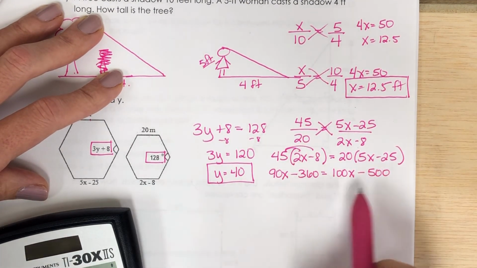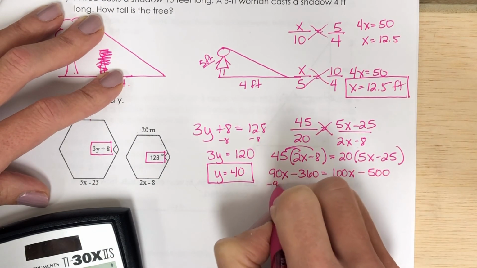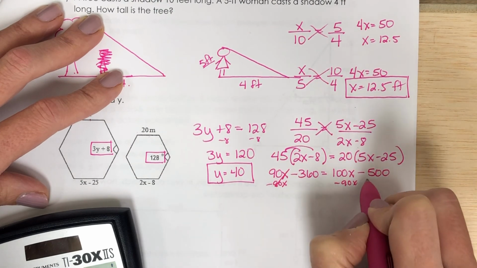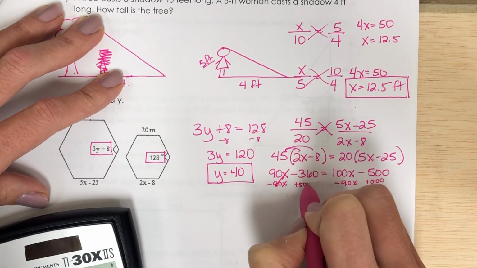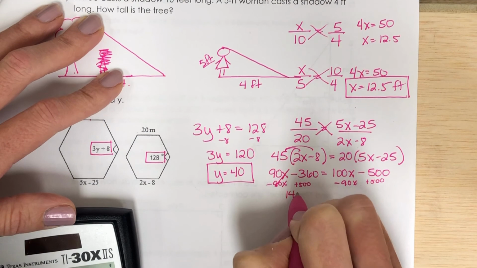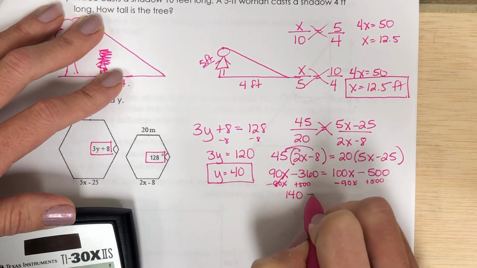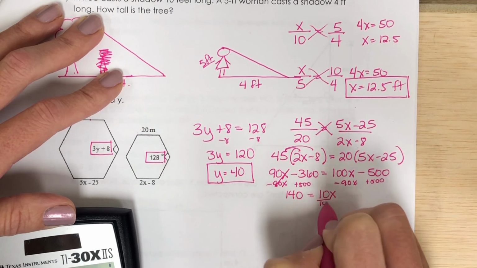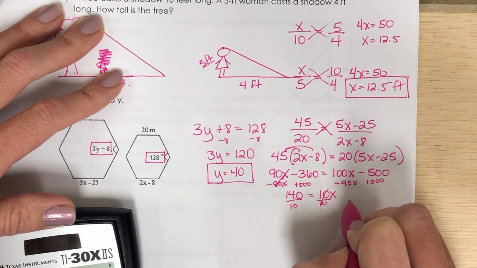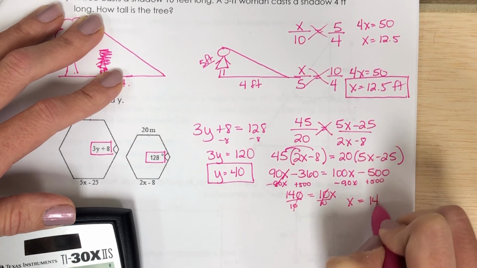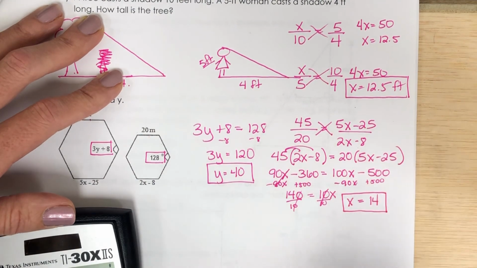I would like to get my x's on one side. I'm going to get them on this side so I can get a positive x. And I'm going to add 500. All right, so negative 360 plus 500 is positive 140. And 100x minus 90x is 10x. Divide by 10. And we get x is 14. Woohoo!